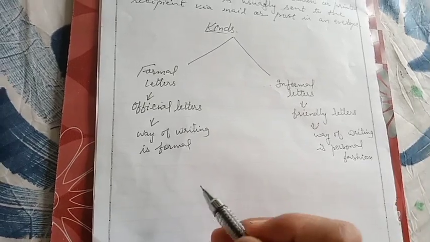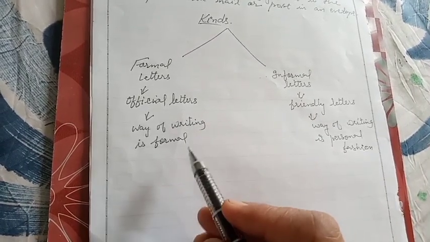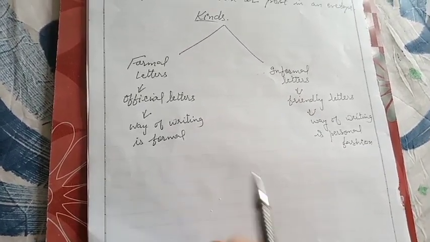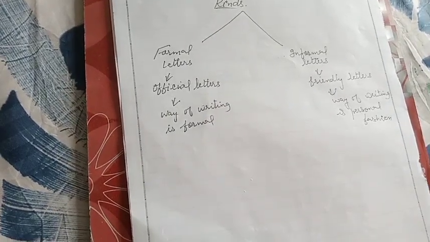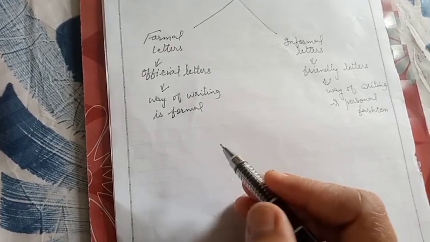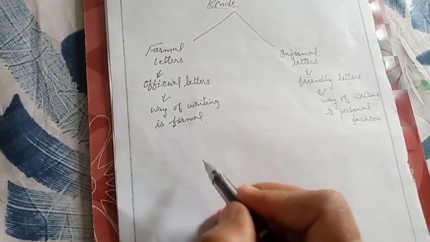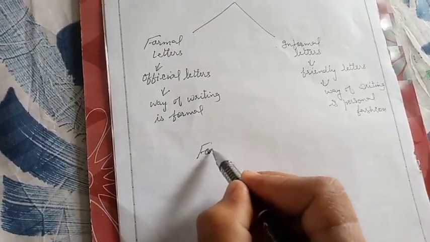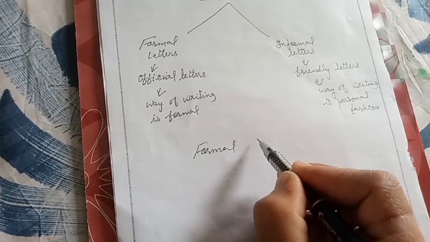Now in the 10th class there are only formal letters. We have to write formal letters prescribed in the NCERT syllabus of 10th class. So we will know the format of formal letters.